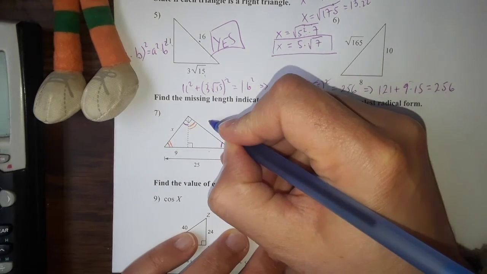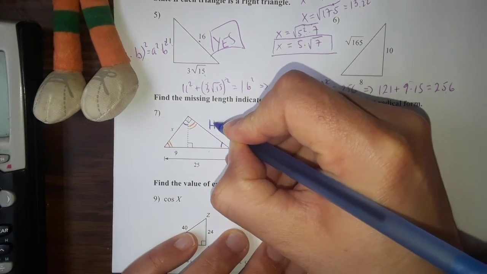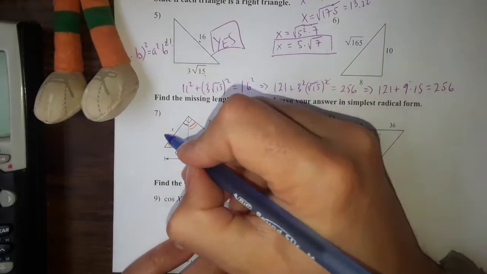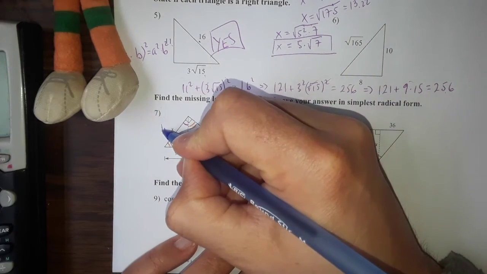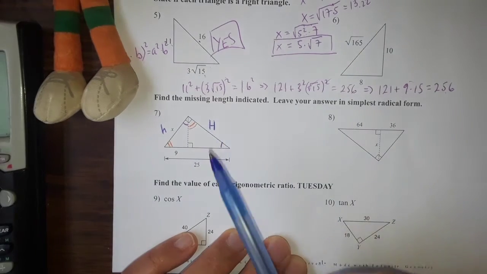This would be the big hypotenuse of the big triangle. Well, this would be the small hypotenuse of the small triangle.